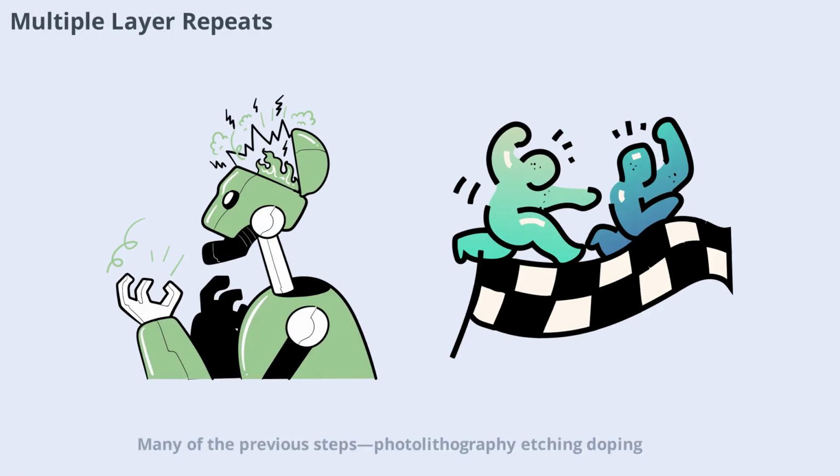Any of the previous steps, photolithography, etching, doping, and deposition, are repeated multiple times to build up the complex, multilayered structure of a modern chip. Each repetition adds new features and capabilities, allowing for billions of transistors to be packed into a single microchip. This repetition is what enables the incredible power and miniaturization of today's electronics.